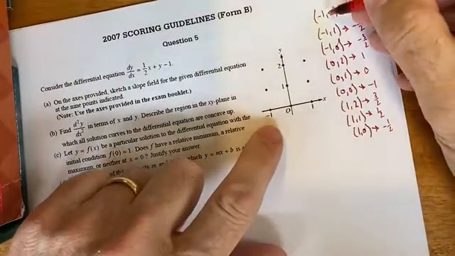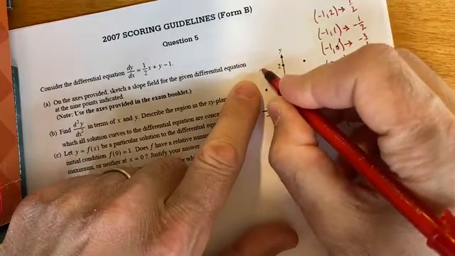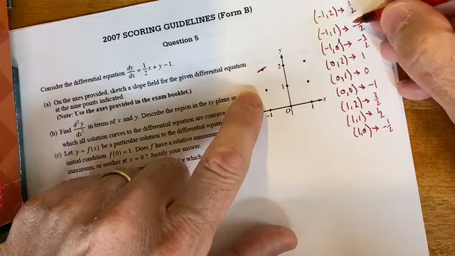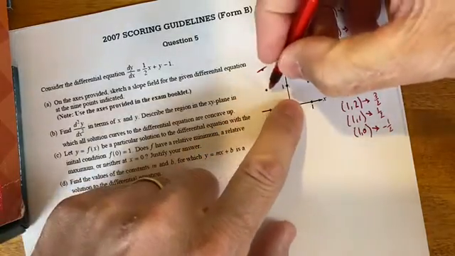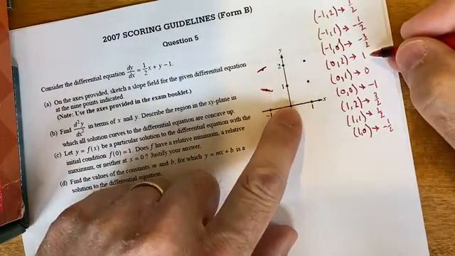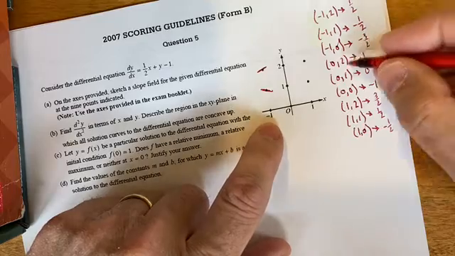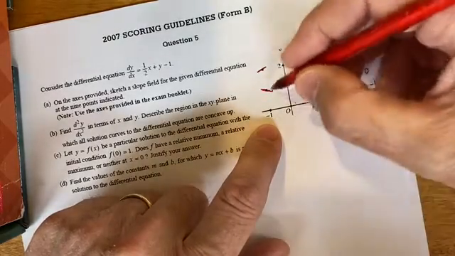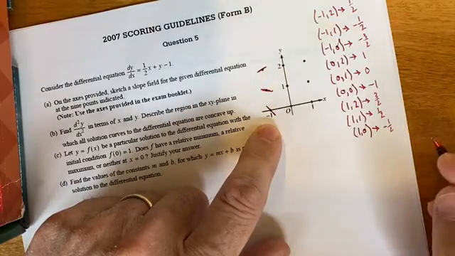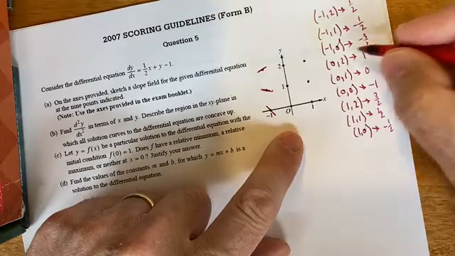So, at the point (-1, 2), the slope is 1/2, so I'm aiming for 1/2 above it. At (-1, 1), the slope is -1/2, so I'm aiming right there. And at (-1, 0), it's -3/2, so steeper. At (0, 2), slope is 1.